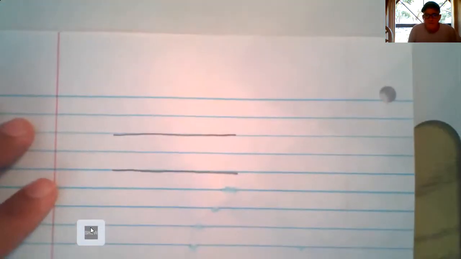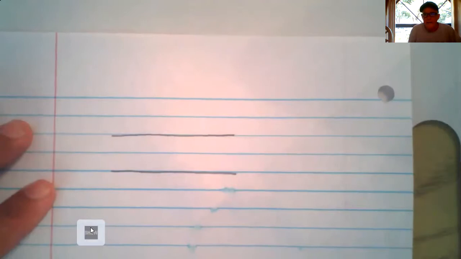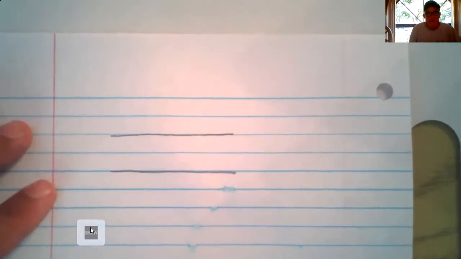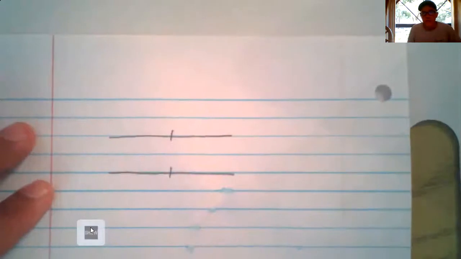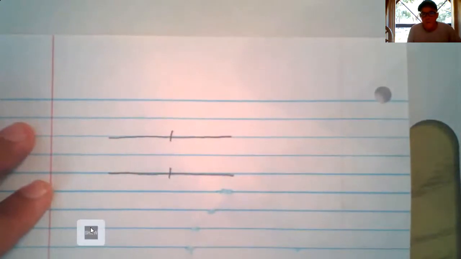That is another line. Guys, these lines will never ever touch. These are parallel lines. More important, this is one pair of parallel lines. So we're going to put a tick mark here and a tick mark here. That is one pair of parallel lines.